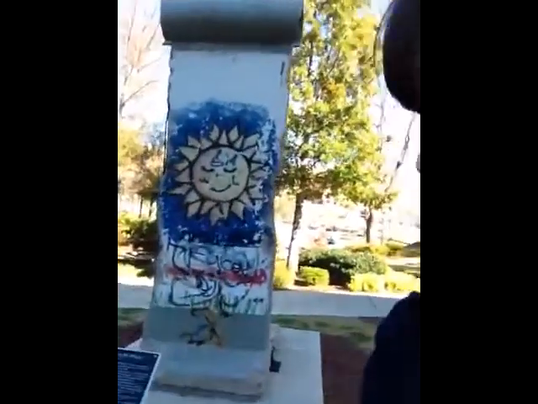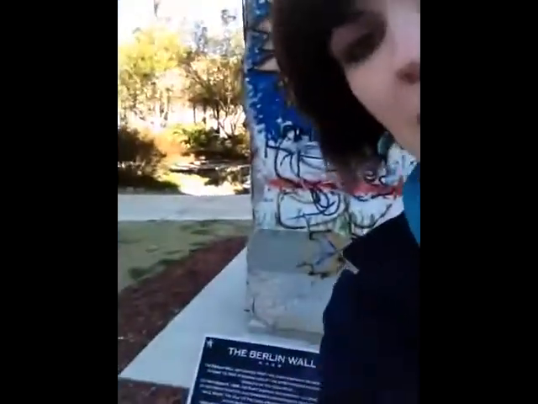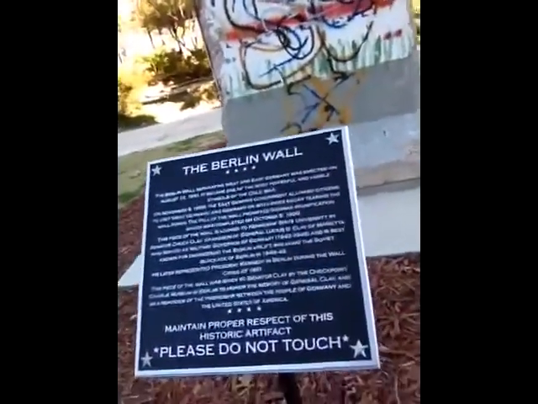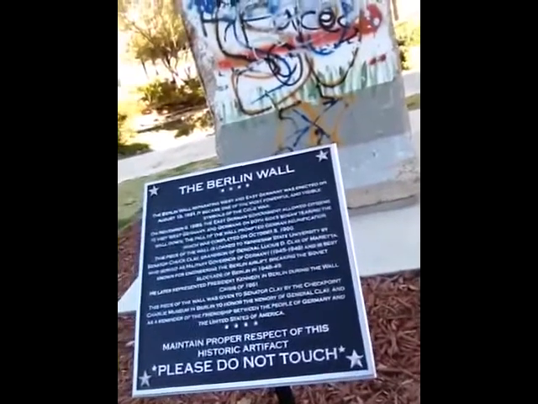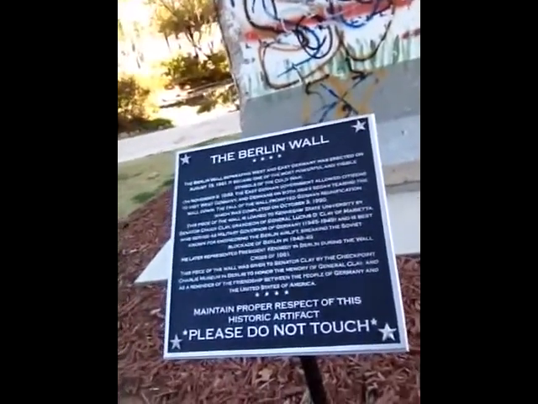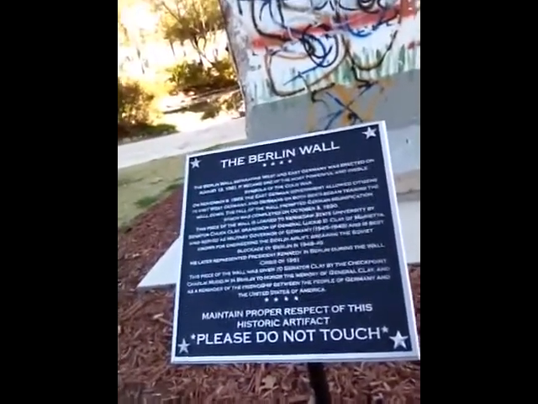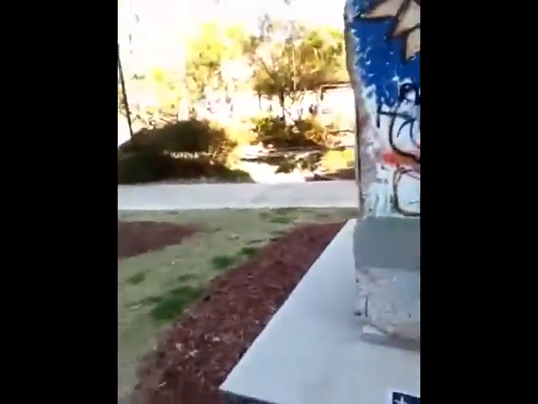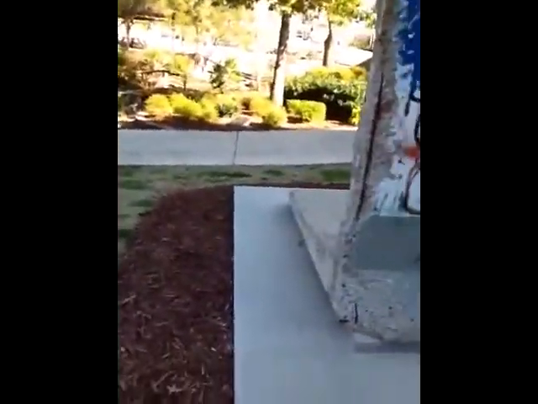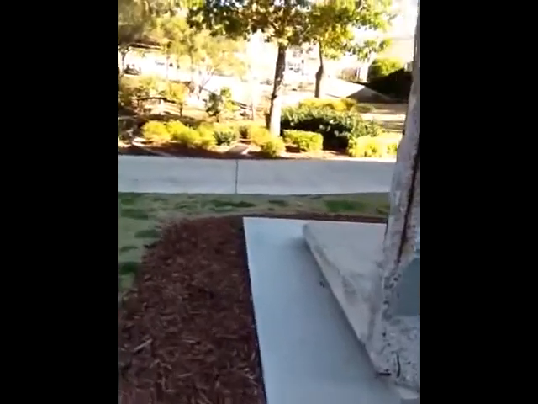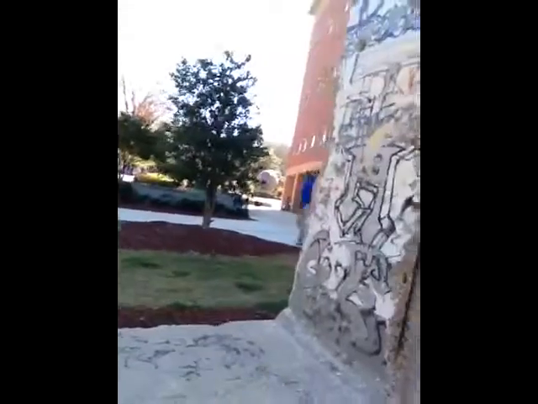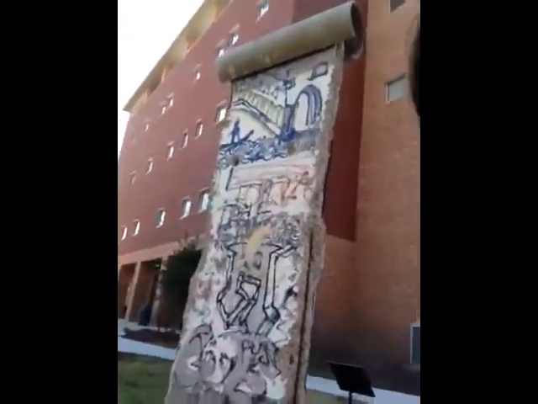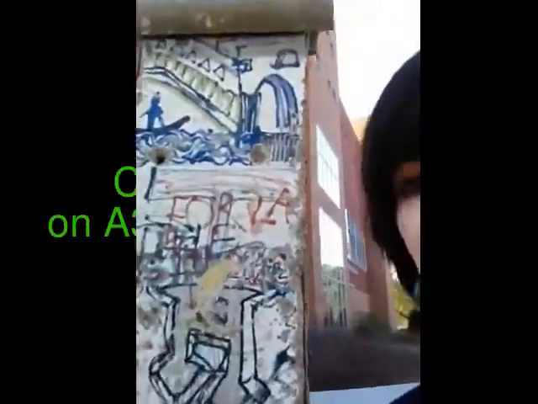Got a few students going around. Let me see if I can show you. Let's see, here it says please do not touch. So you guys don't touch this, okay? Ramini Erki, I don't know what that means. And here's the other side. Now you can kind of get an idea for its scale. It's a pretty big piece.